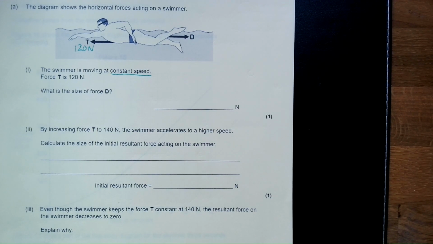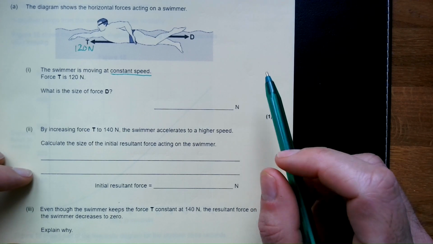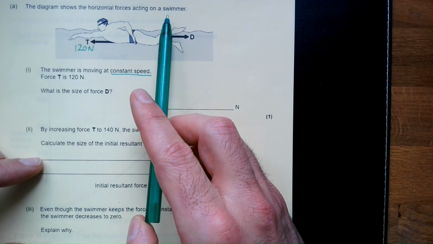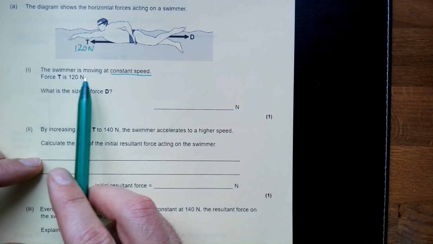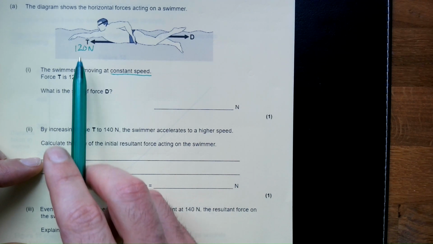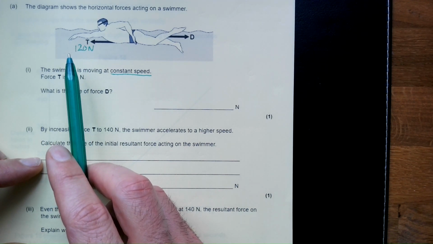Right, here's a video on part 2 on forces, looking at the exam questions specifically. The diagram shows the horizontal forces acting on the swimmer. The swimmer is moving at a constant speed. Force T is 120 newtons. You can see I've already labelled 120 newtons on there because it makes it easier to see what's happening.